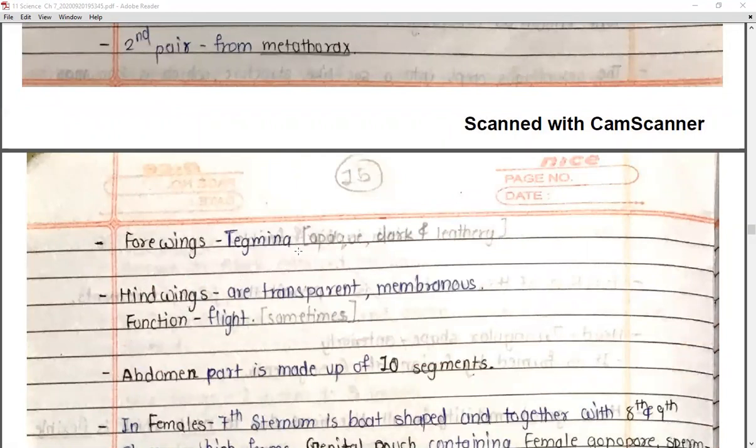So the forewings contain the tegmina, and this tegmina is opaque, dark, and leathery. That means the name of that wing is tegmina, right? So these four wings are opaque in nature. That means it is not transparent; light cannot easily pass from one medium to the next. They are comparatively dark in nature, and also they are leathery. That means their structure resembles leather.